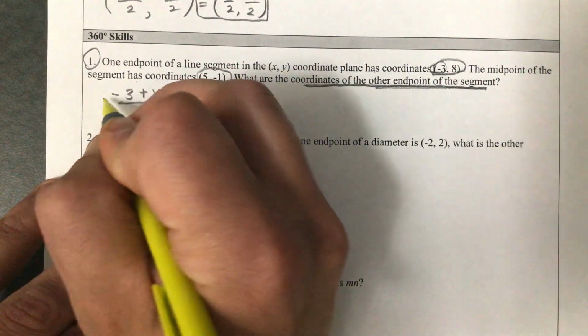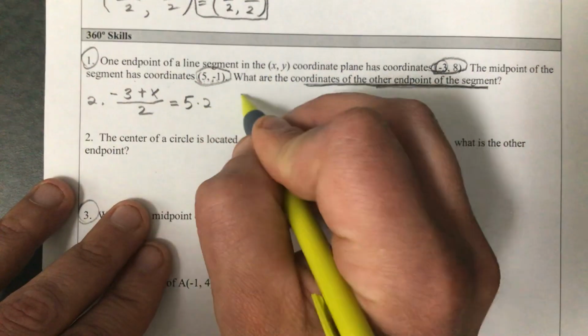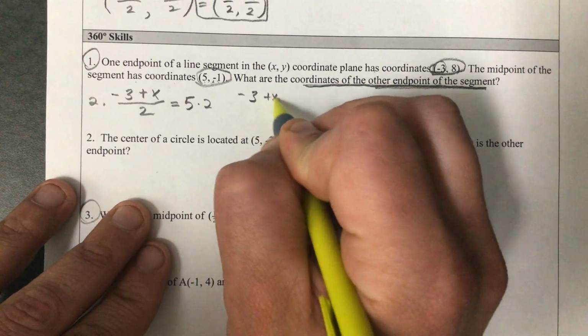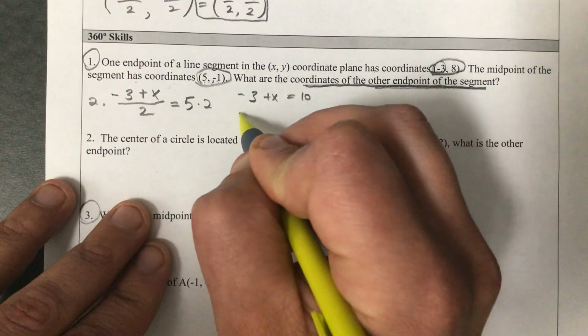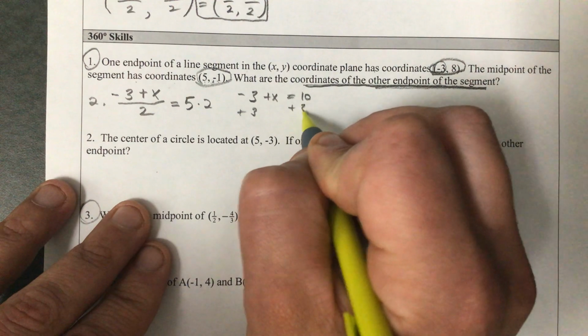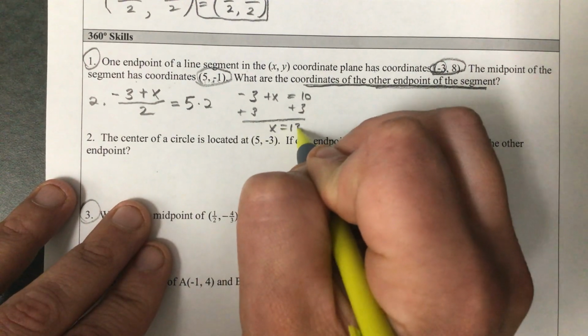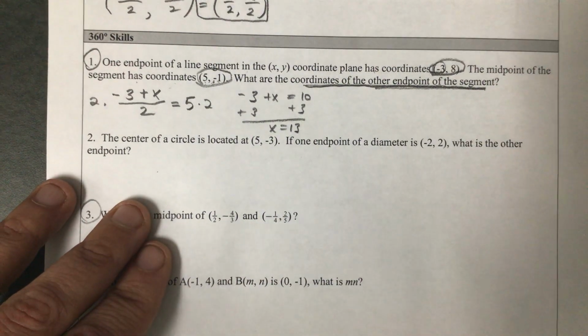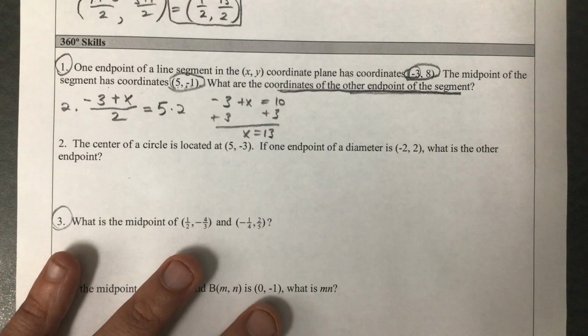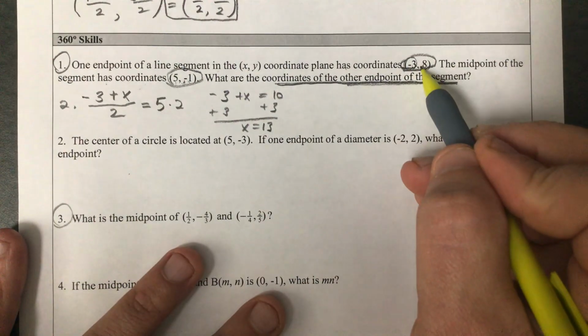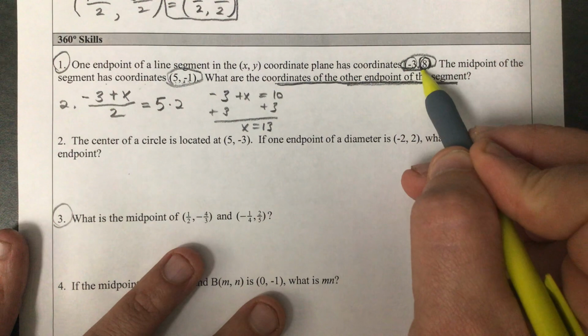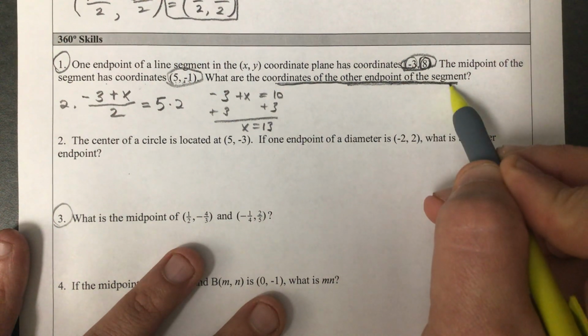From there, we have an equation to solve: times 2 on each side. I'd have -3 plus x is equal to 10. Let's add 3 to both sides, and I would get x is equal to 13, which is one part of my coordinate. But we have to do it again. We have to figure out the y value now. The y value in this part is 8.